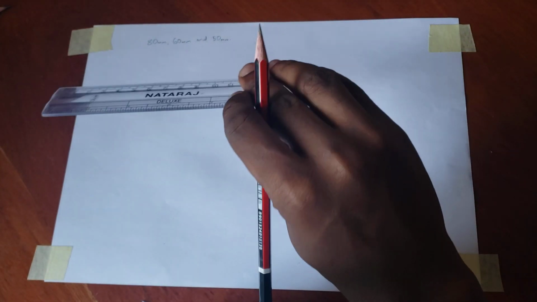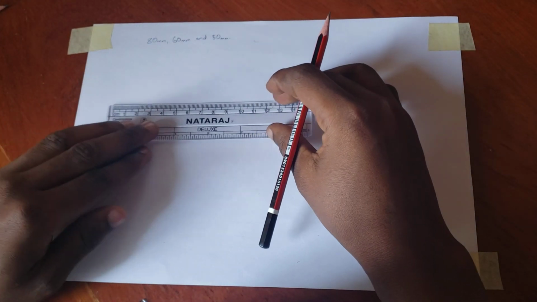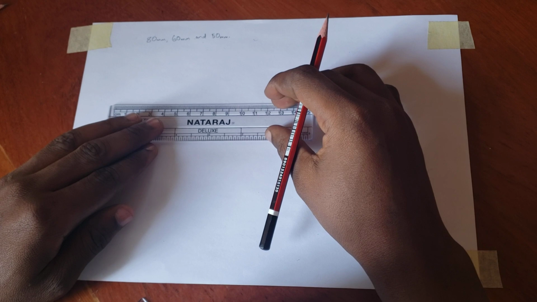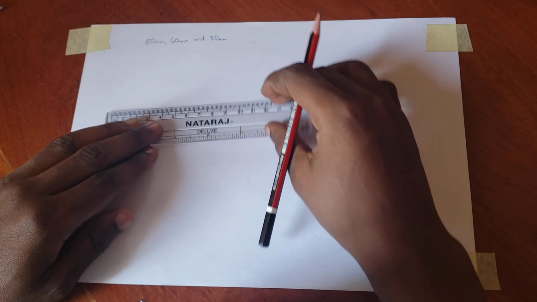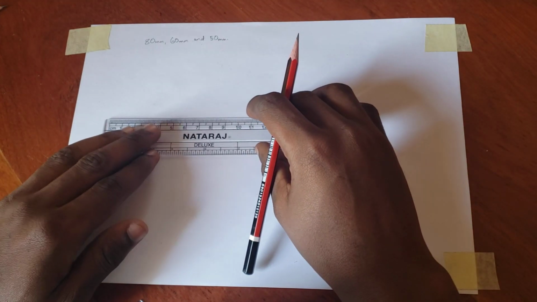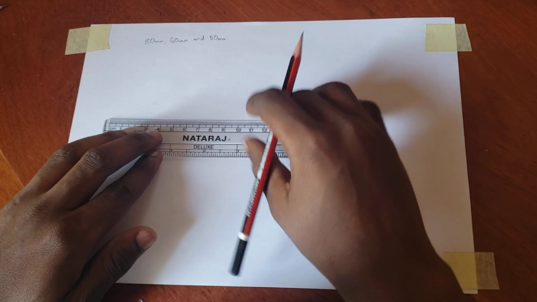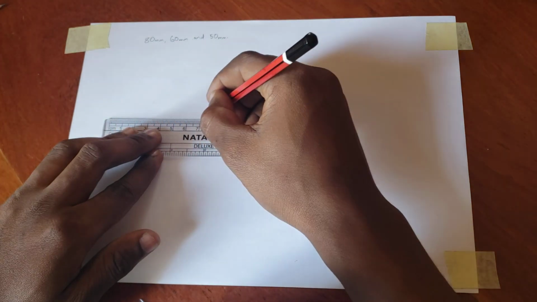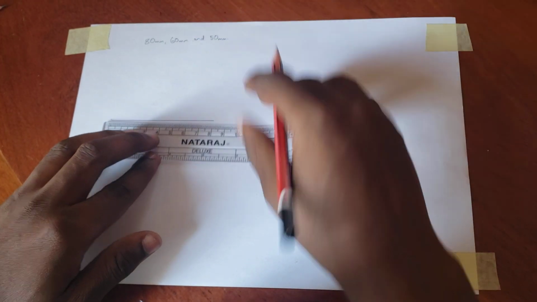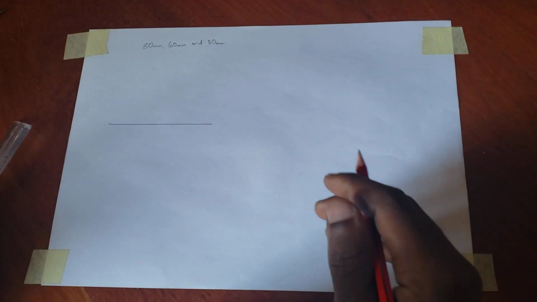Okay, now we measure 80 millimeters. Okay, there is 80 millimeters.